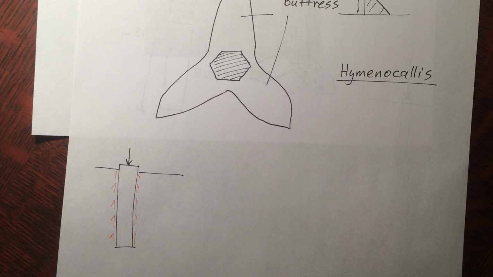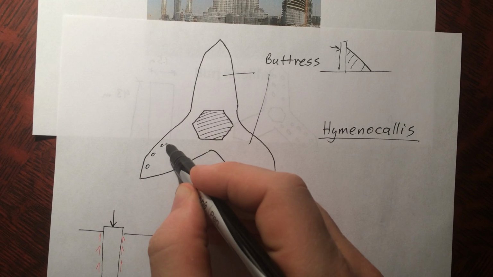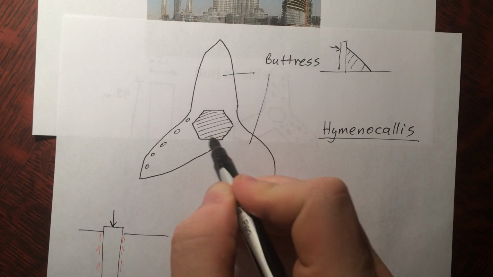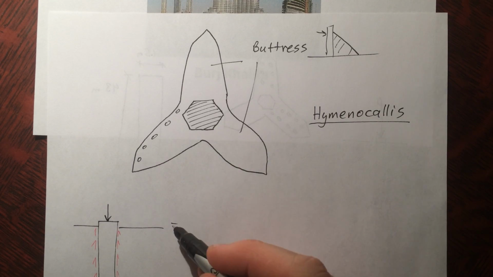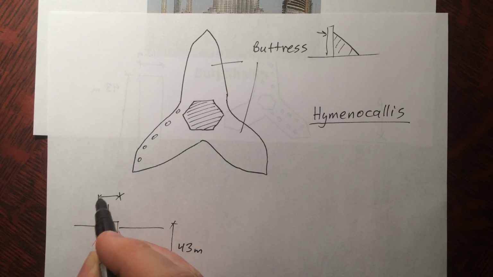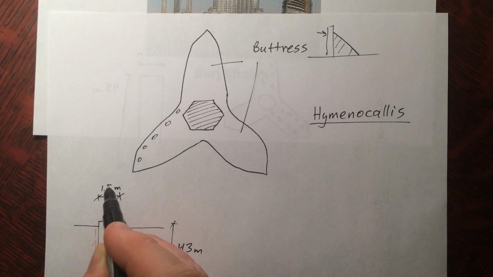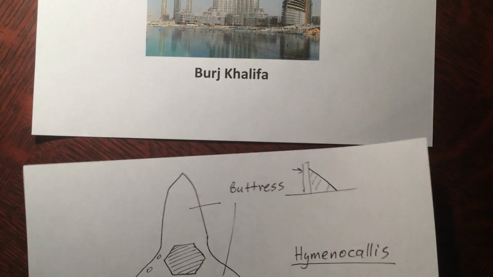But in the Burj Khalifa, there's 192 piles. So they're situated all through here. I think there's a higher density of piles in the center. And each one of them is 43 meters long and has a diameter of 1.5 meters. All right, so just a lot of concrete. And that supports the weight of this entire tower.